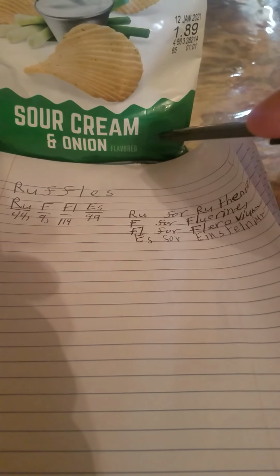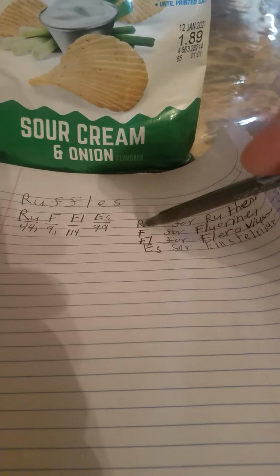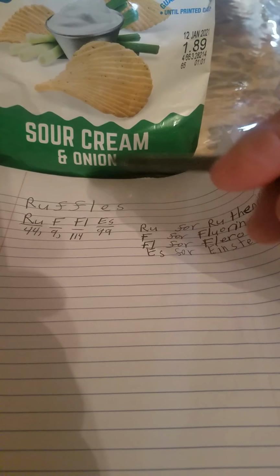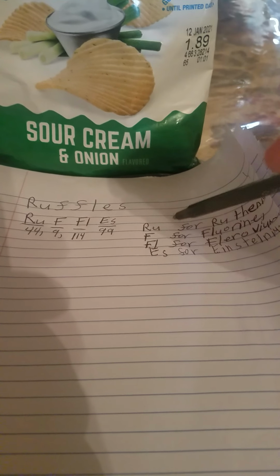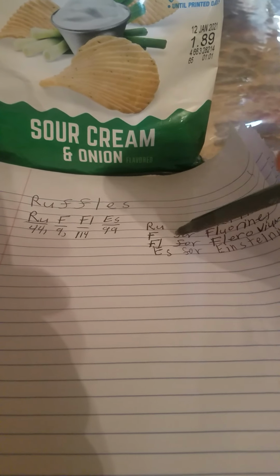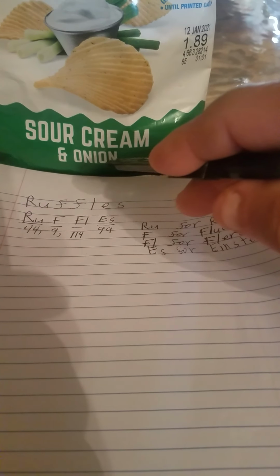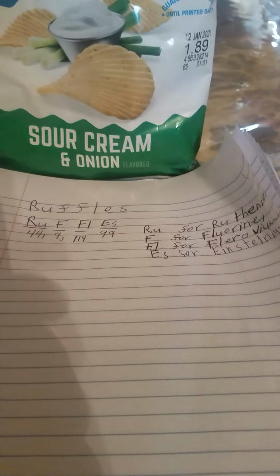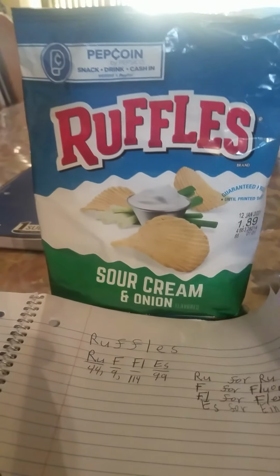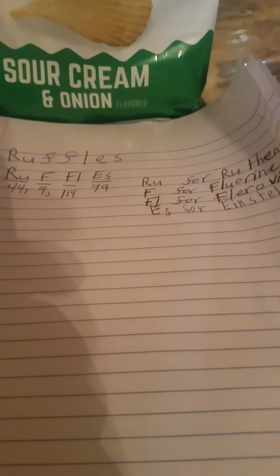You can break down cream and onions if you want to do extra homework. Break down the capital C, the R, the capital A, and the M. And then the onions, you can do it more than one way. It depends how you're going to break it down. You can mix it up and everything here, if you want to do homework. All right, Ruffles, there you go.